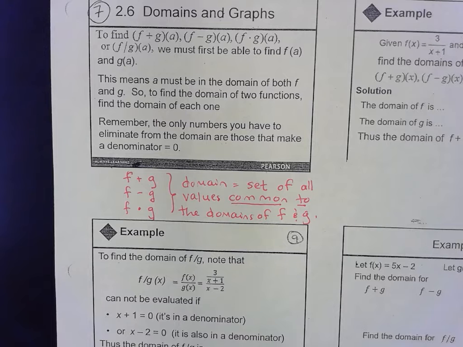But basically it means you find the domain of F, you find the domain of G, and you combine those.